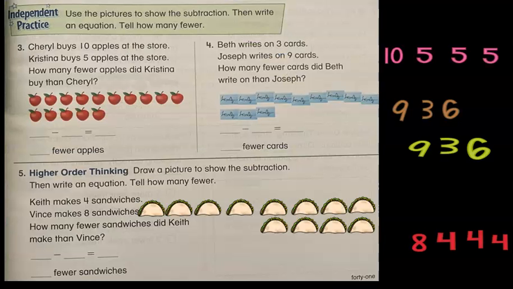Let's look here at this screen now. Now, number 3 says, first graders, let's read it together. Cheryl buys 10 apples at the store. Christina buys 5 apples at the store. How many fewer apples did Christina buy than Cheryl? Now let's come back up here. Let's read it together. Cheryl buys 10 apples at the store.